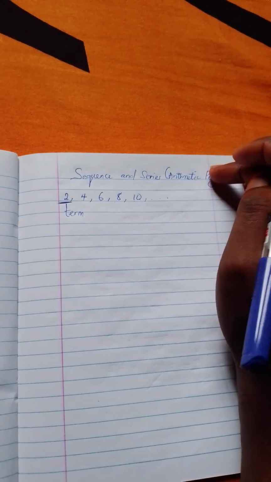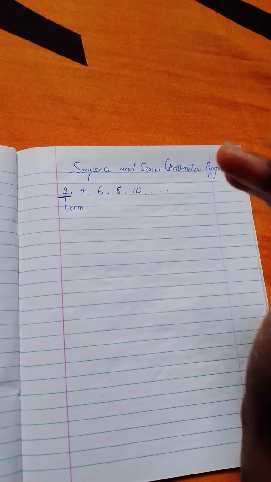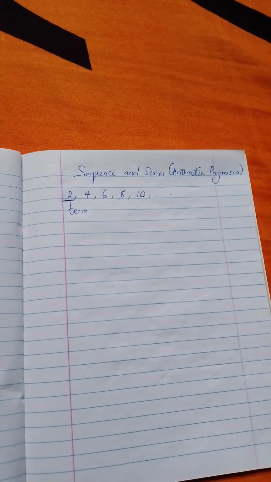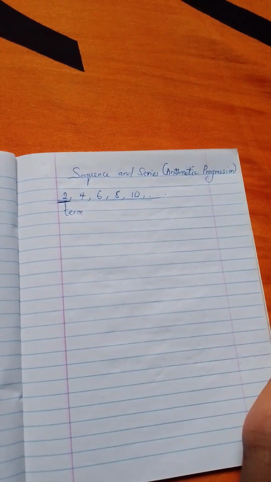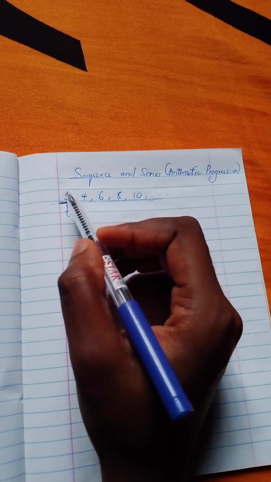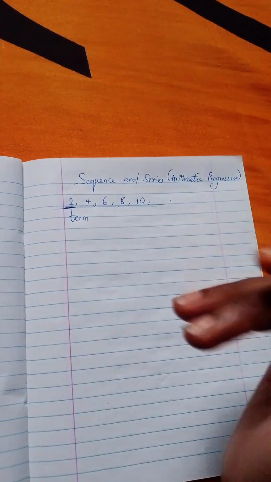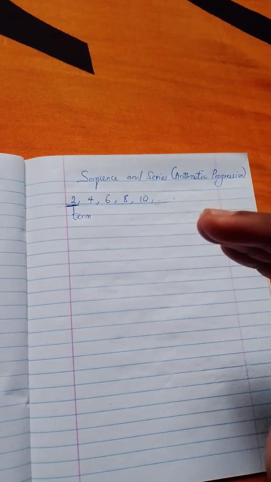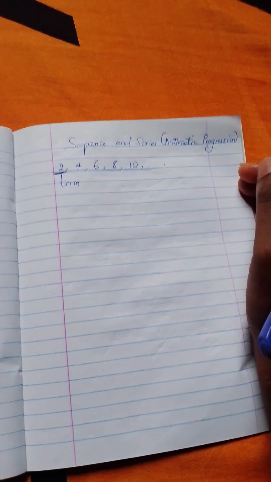Now I'm going to move over to the arithmetic progression. The arithmetic progression is a sequence of numbers in which the terms increase either by adding or subtracting a constant number. For instance, this sequence here is in arithmetic progression because, as you can see, 2 is added to each of the digits to get the next one. So when a number is increasing or decreasing, either by adding or subtracting a constant value, you can say that it is in arithmetic progression.